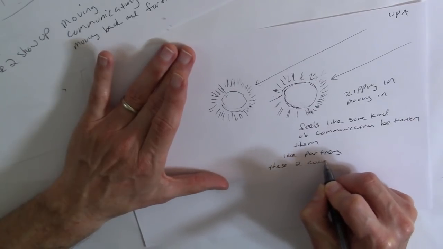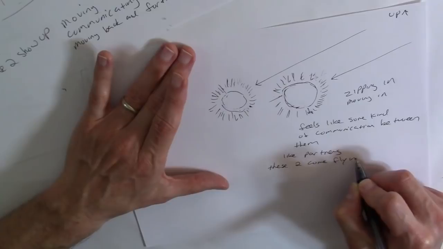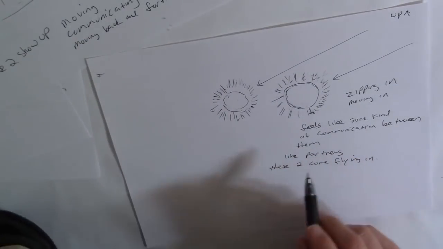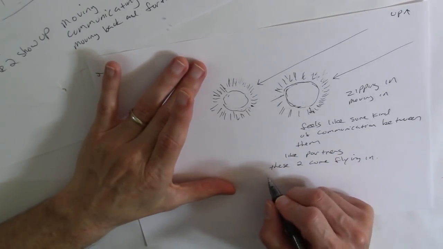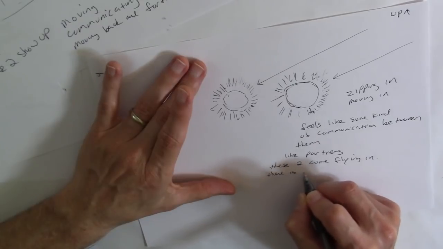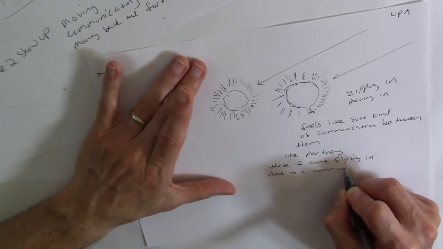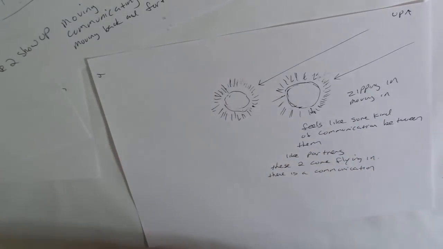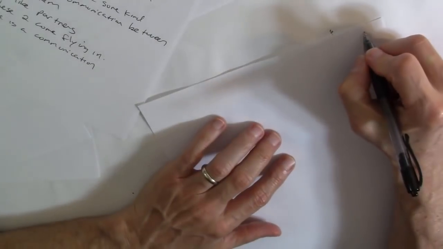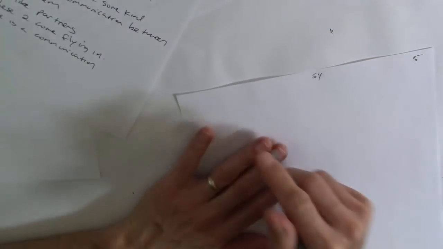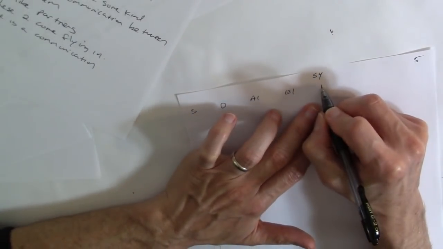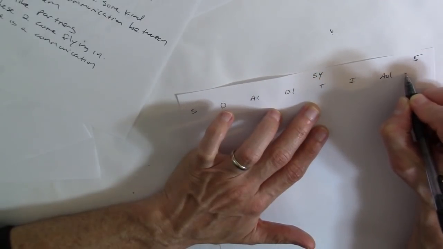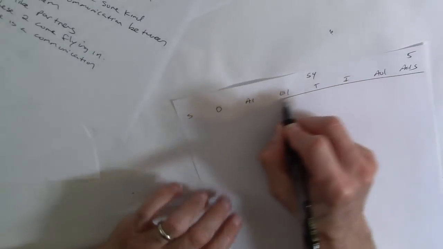These two come flying in. There's a communication. And I want to know what that is. Stage 4, sensory, dimensions, tangible, the signal.